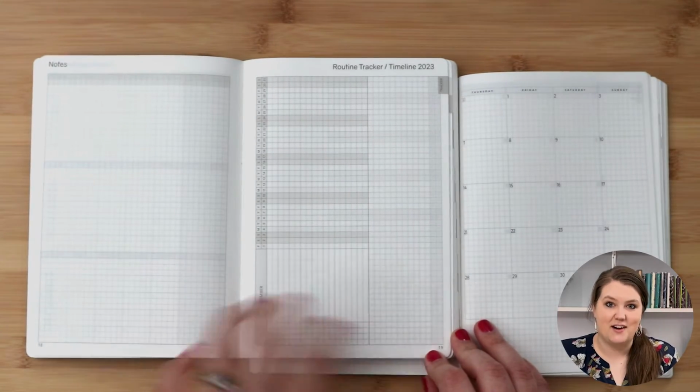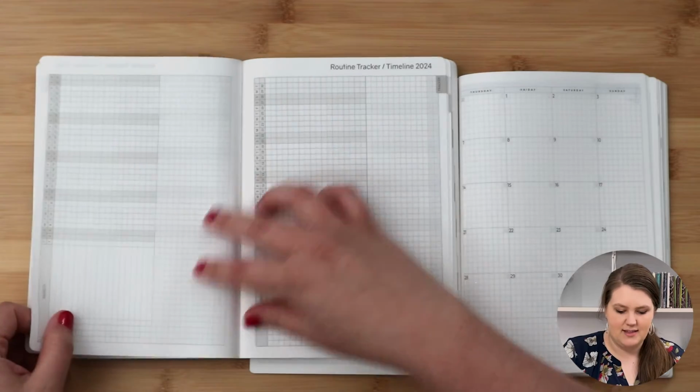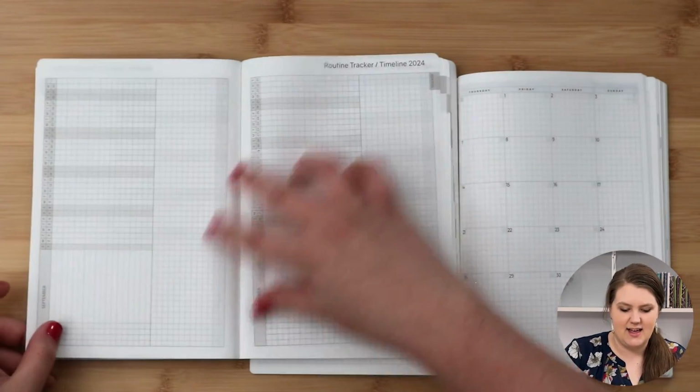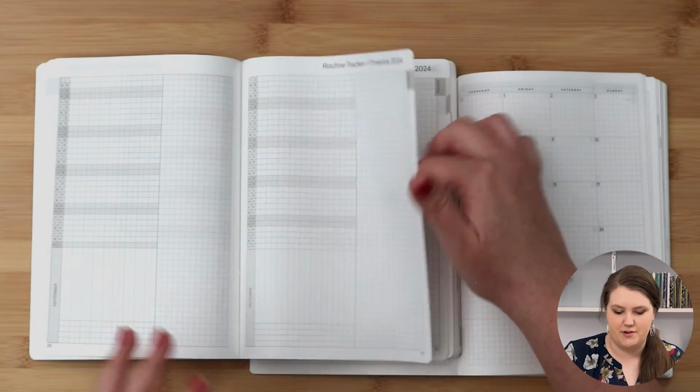There are routine trackers for every month. So if you want to keep track of habits every month, this is a great spot to do it. Or other things that you want to track. Maybe there's those things that you only do once a month or you only do 2 or 3 times a month.